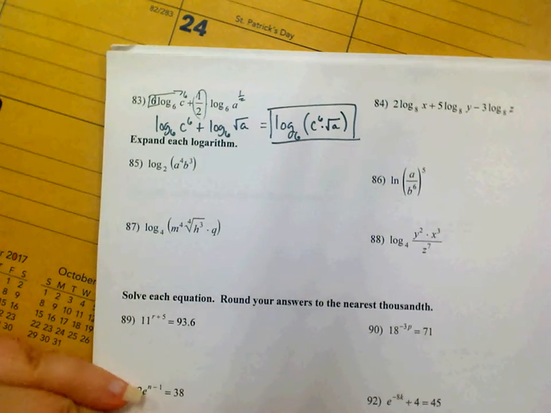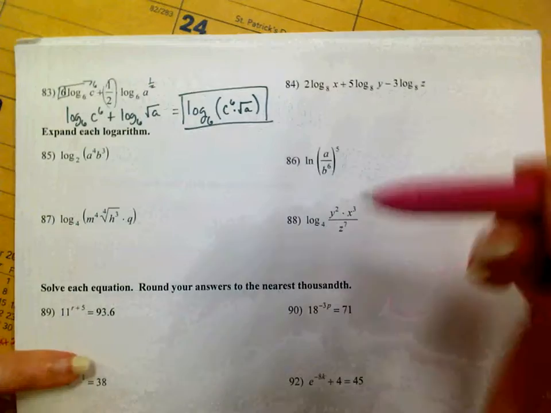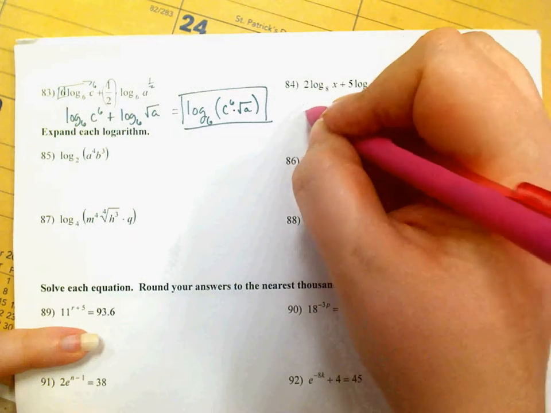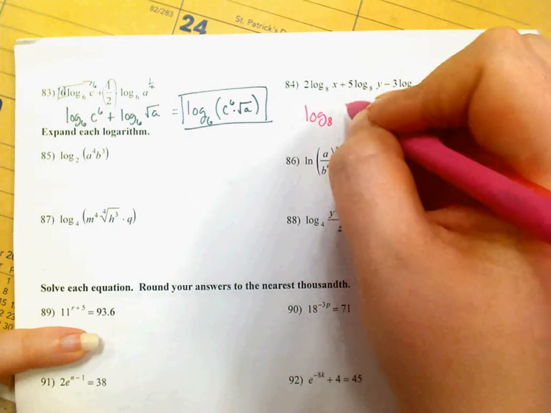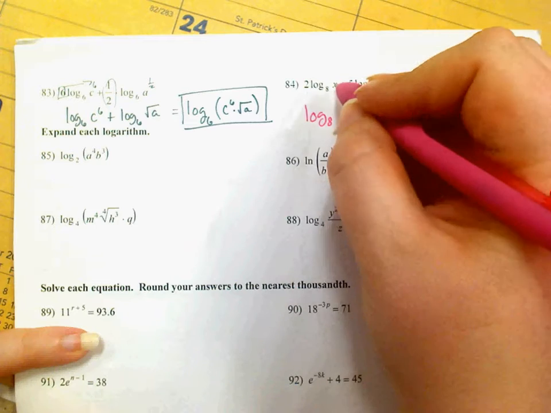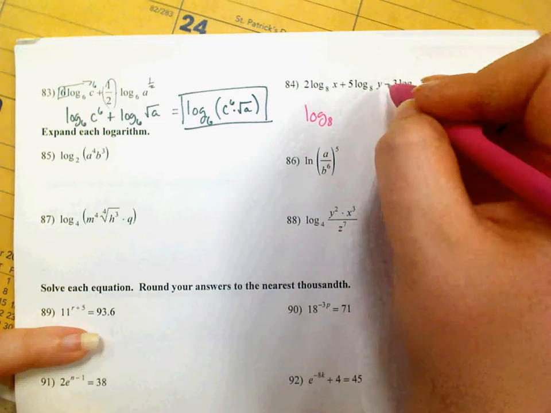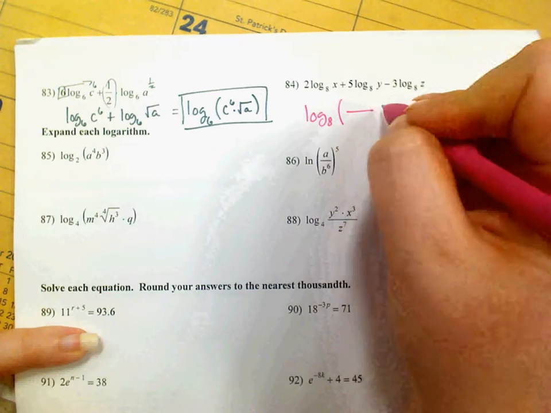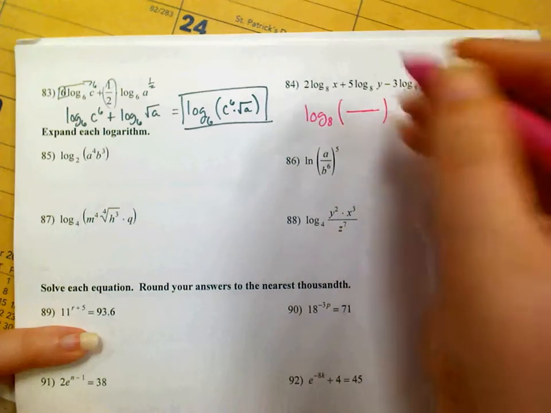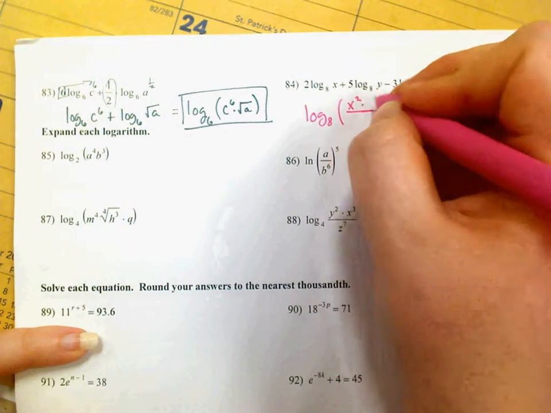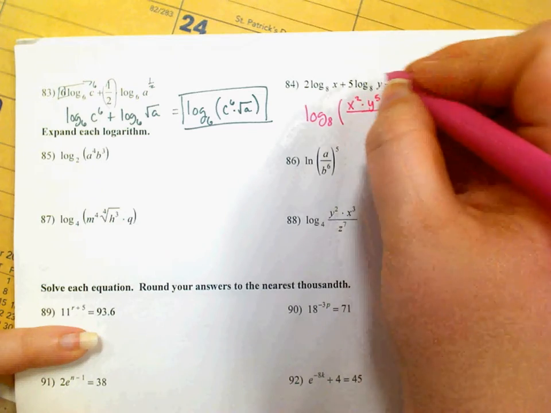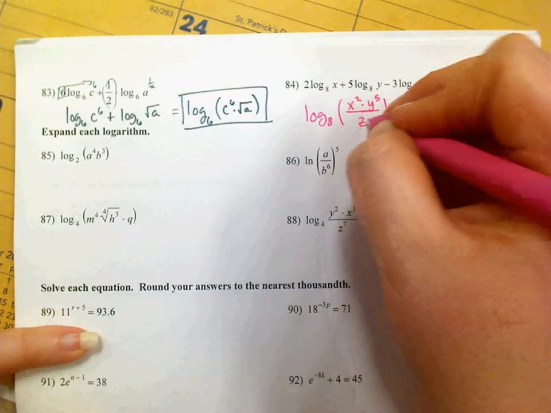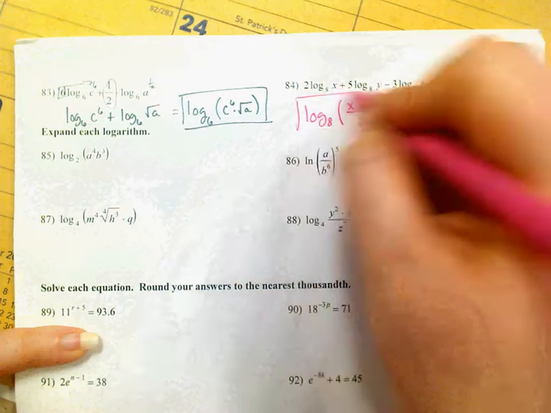On 84, we're trying to condense again. I'm going to just jump straight to the answer. Log base 8. I've got multiplication of x squared and y to the 5th, but then division. So I'm going to do a bigger set of parentheses and a fraction bar. So I've got x squared times y to the 5th, and then divided by z cubed. And that is my answer.